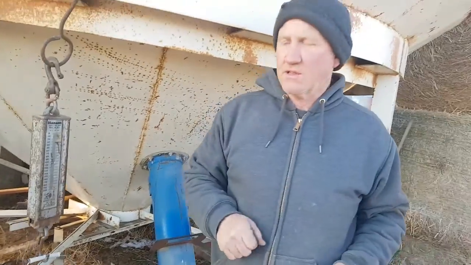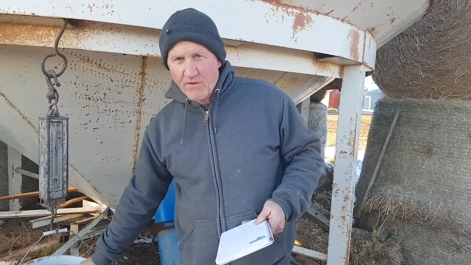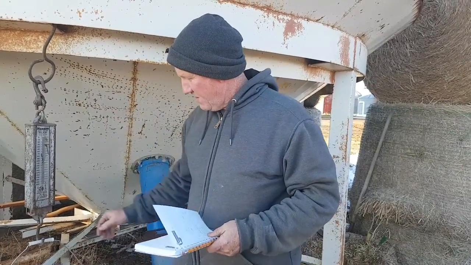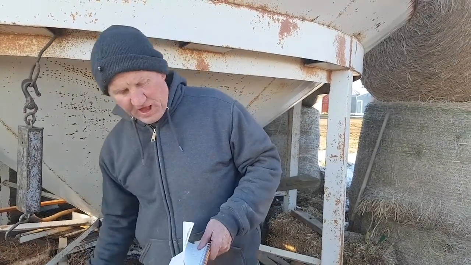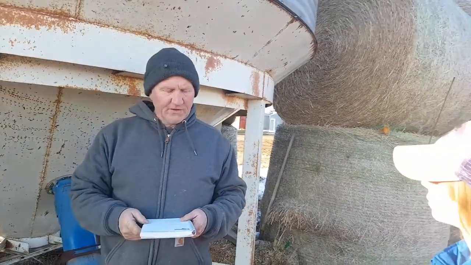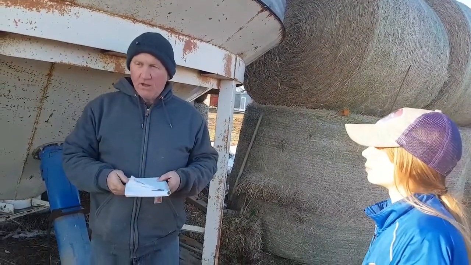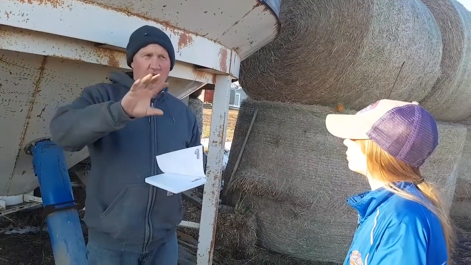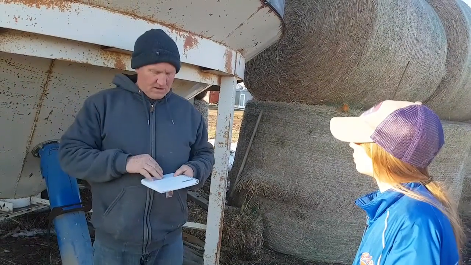When we feed these guys, I'm going to fill this 4 times for them. So for math, we need to take the 27 pounds times the 4 pails, because we're going to fill 4 of them. That gives us the total amount of pellets per feeding. 27 times 4 is 108. So tonight, these guys are going to get 108 pounds of pellets.